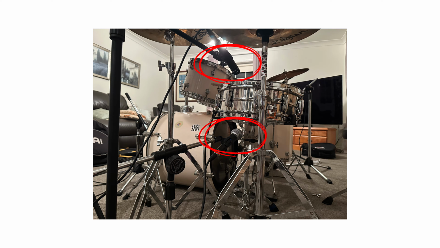So if you've ever been in a situation where you're trying to record a snare drum and you've got one mic on the top, one mic on the bottom, and when you put them together and you bring them into Logic, they just don't sound very powerful together and they feel like they're missing something, you're probably coming across the problem of phase cancellation. So phase cancellation is a very common problem that happens when you're trying to record the same sound source with two different mics.